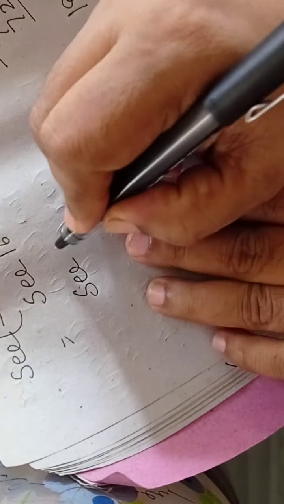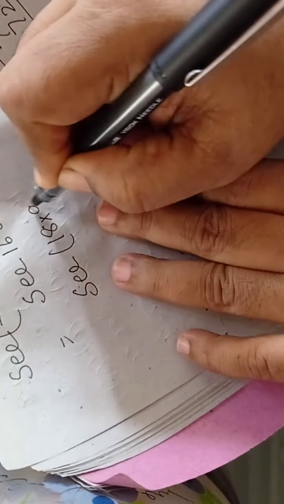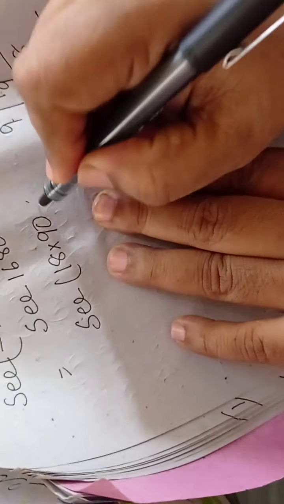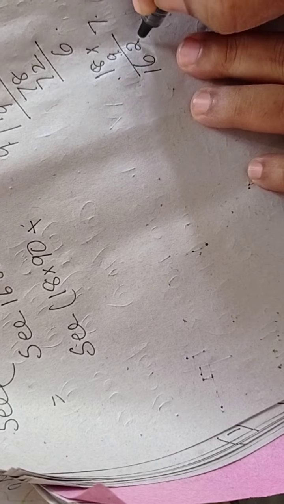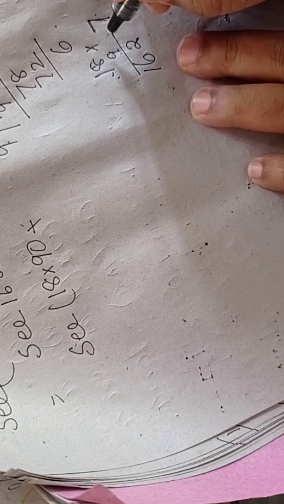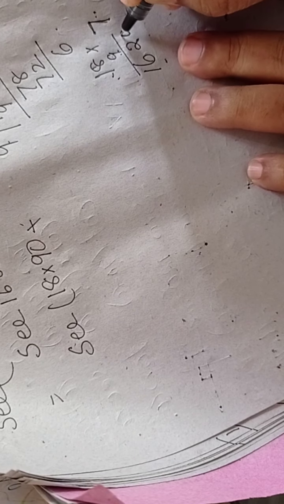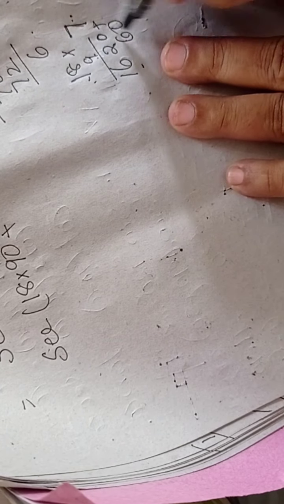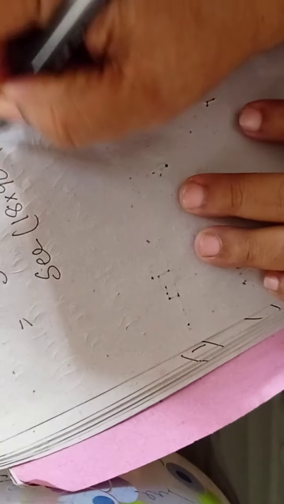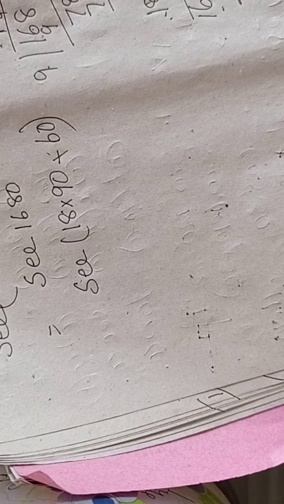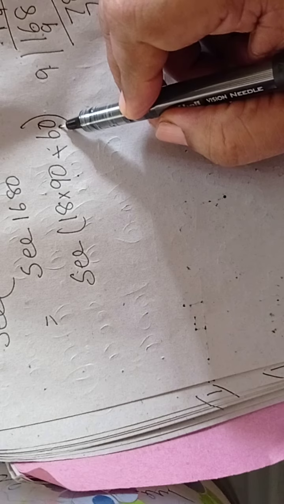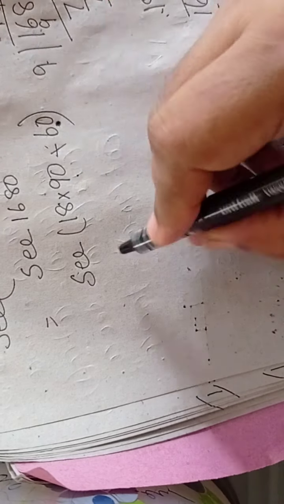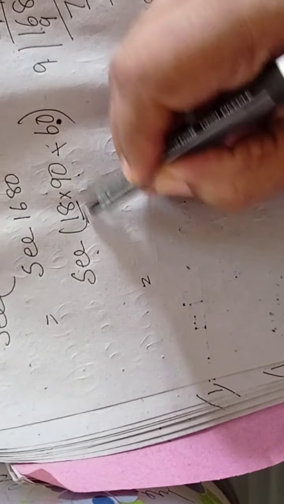Yes. We can write this as sec 18 into 90 plus the remaining, which is 60. All of you agree? 18 into 90 plus remaining is 60. Therefore, sec 18 into 90.